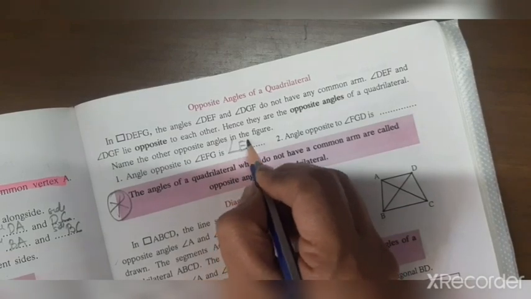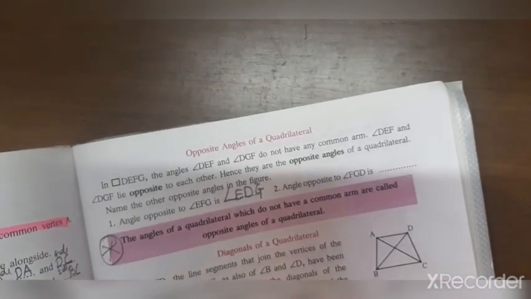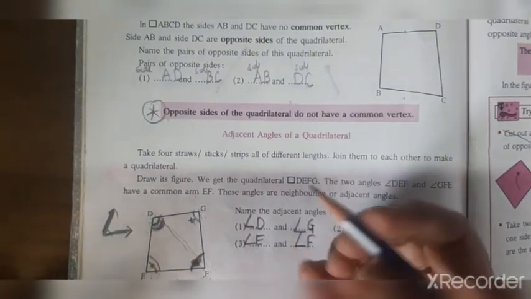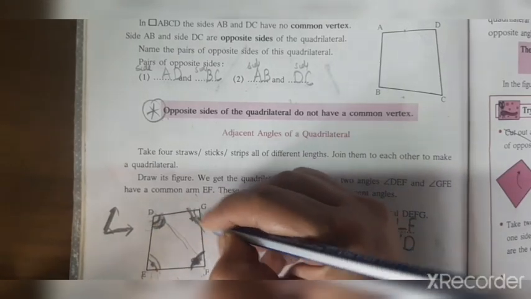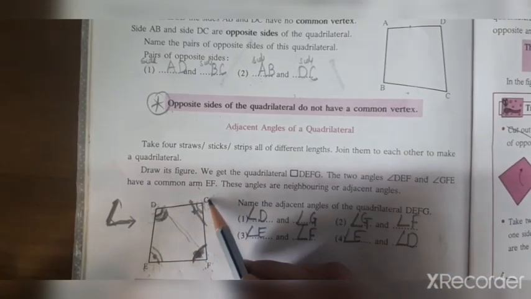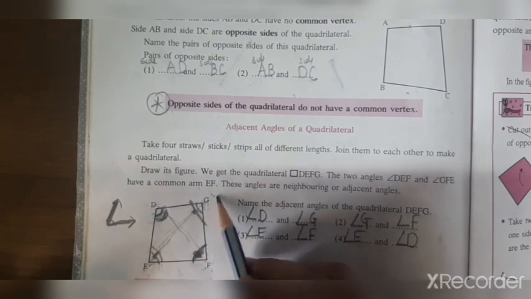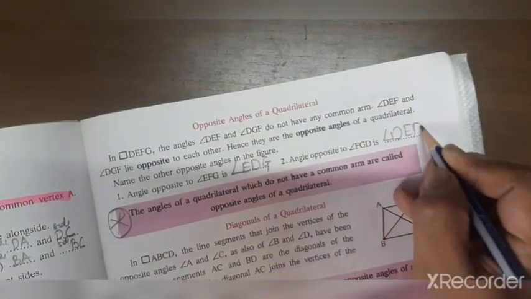Angle EDG. We are writing 3 letters as they have given 3 letters. And next is, what is the angle opposite to FGD? Where is FGD? This angle. The angle opposite to this is this here. Okay. So DEF. Angle DEF. And you have seen that they don't have anything in common.